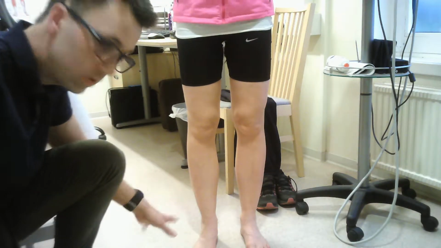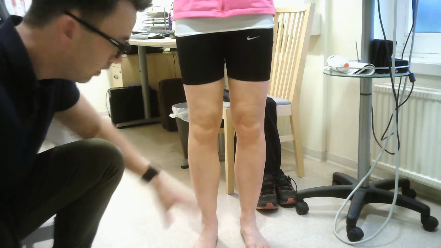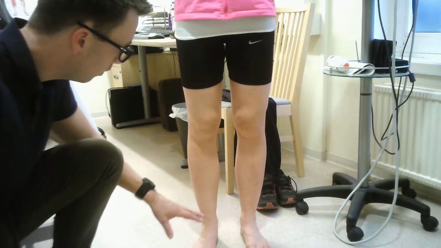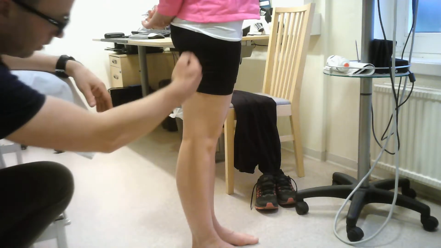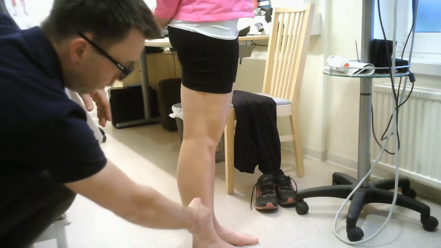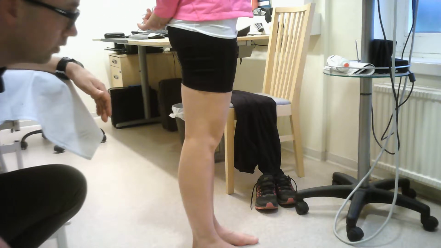We can look for swelling, and we can look for the general overview of how it looks. If you take a look sideways, we can also get an overview of how the ankle stands in relation to the rest of the body.